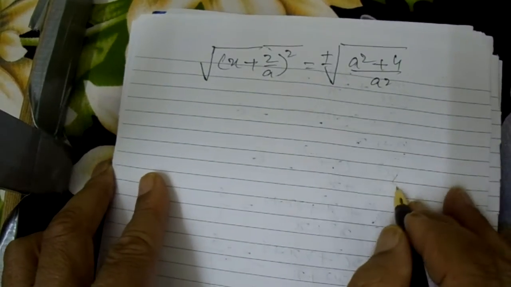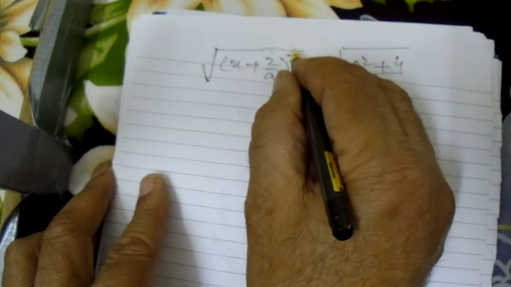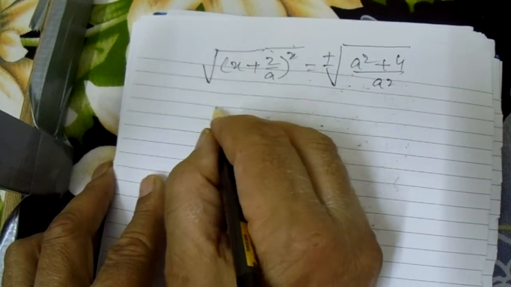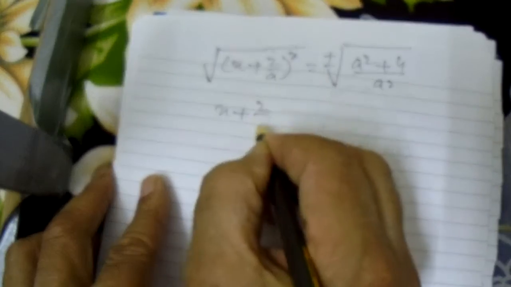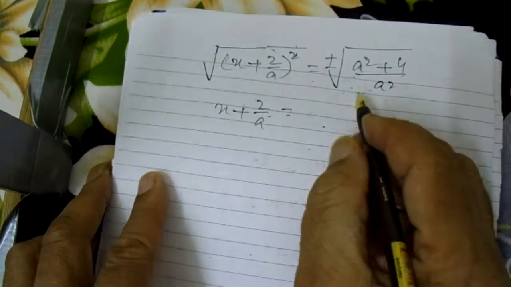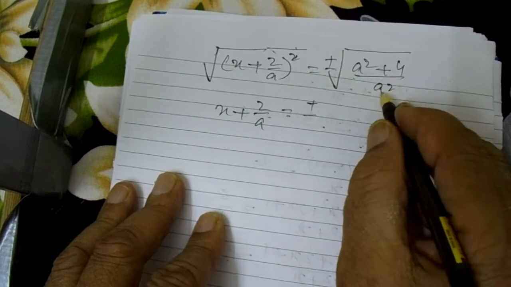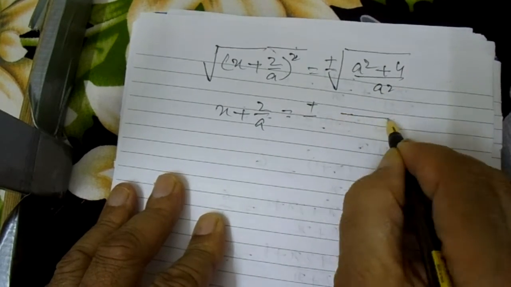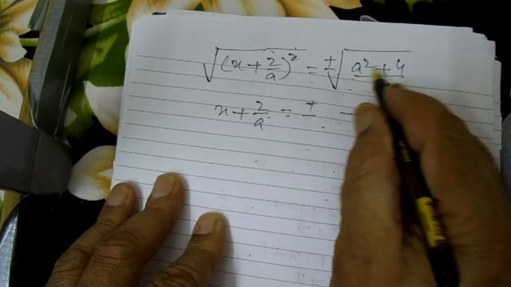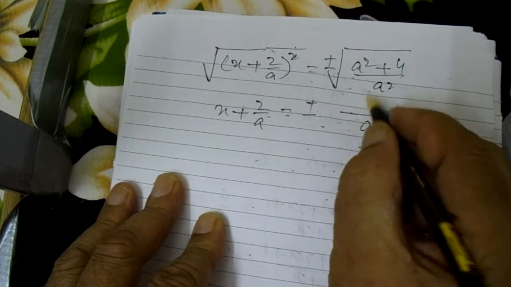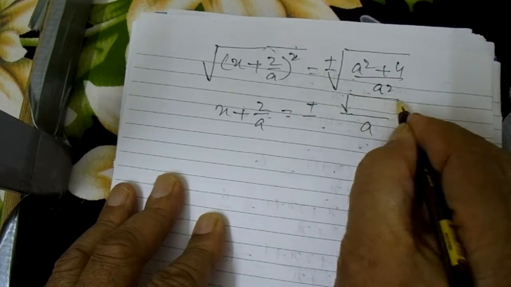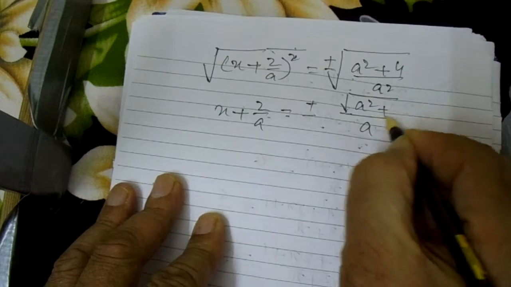Now the next step: this square will be cancelled, so you have only x plus 2 on the left side. Now plus minus again, the square root of a square is only a. We write a separately, and there is no square root of this, we write it the same: a square plus 4.